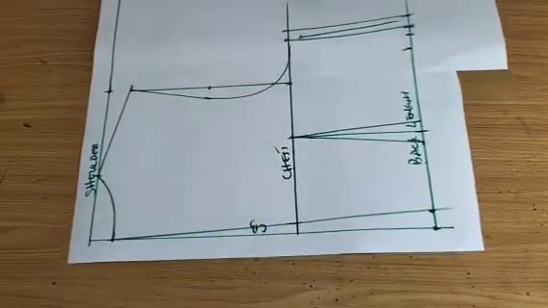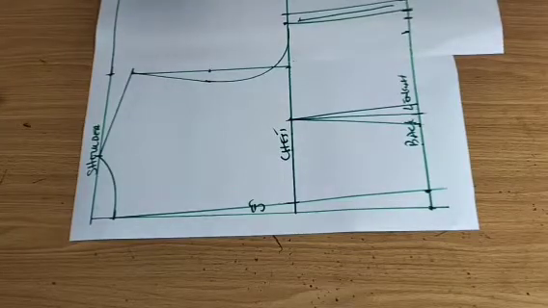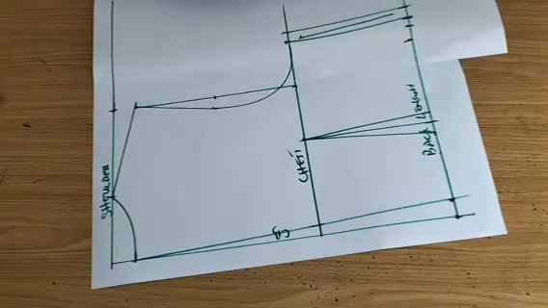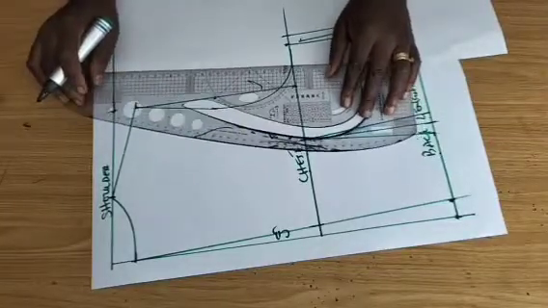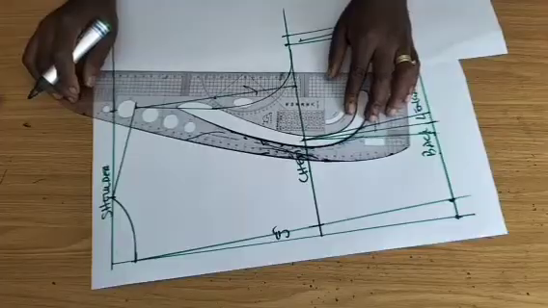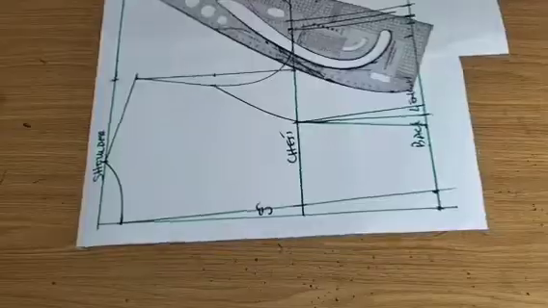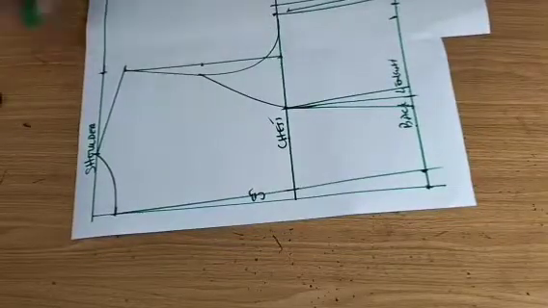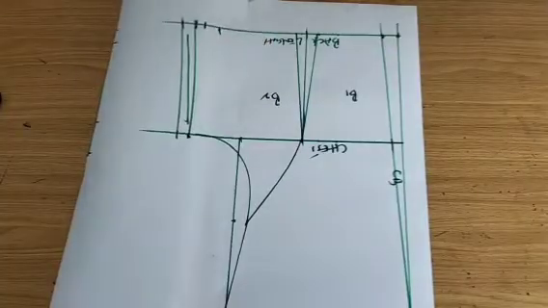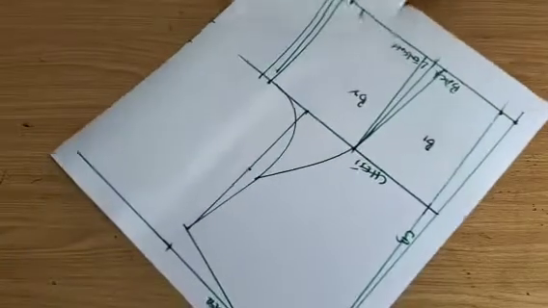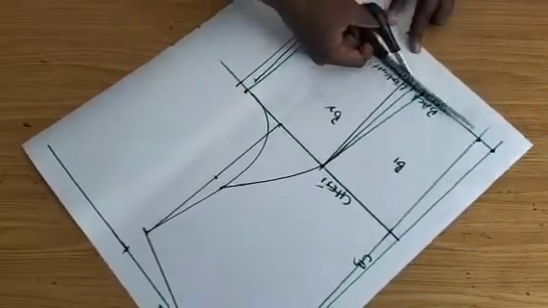So now I'll be choosing either to do this flat or to do a princess dart at the back. So I'll prefer to run a princess dart at the back. So for the princess dart, I'll just simply connect this way. Can you see how I'm connecting it? And I decide to even use the back, the smaller dart. Okay, can you see? So it's just this is okay. So I call this B1 and I call this B2, and then I'm going to cut right away.